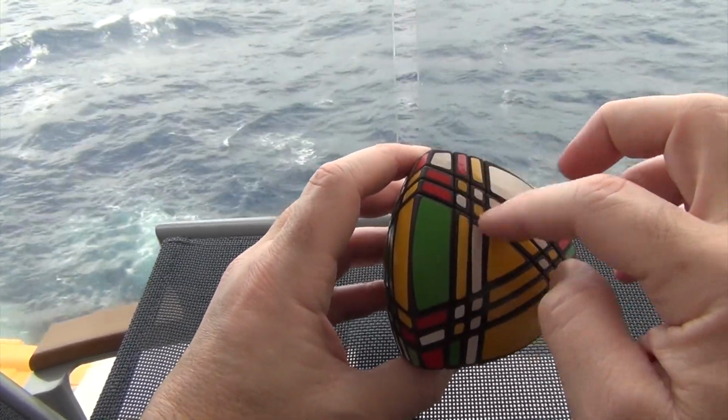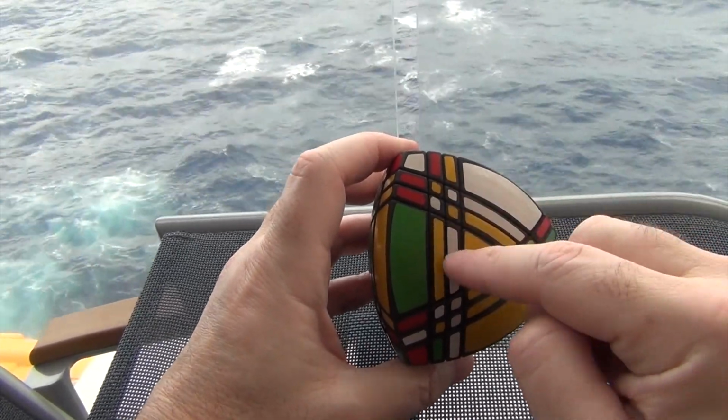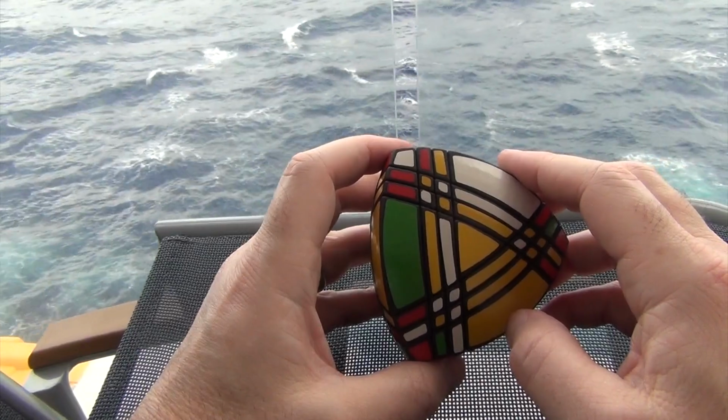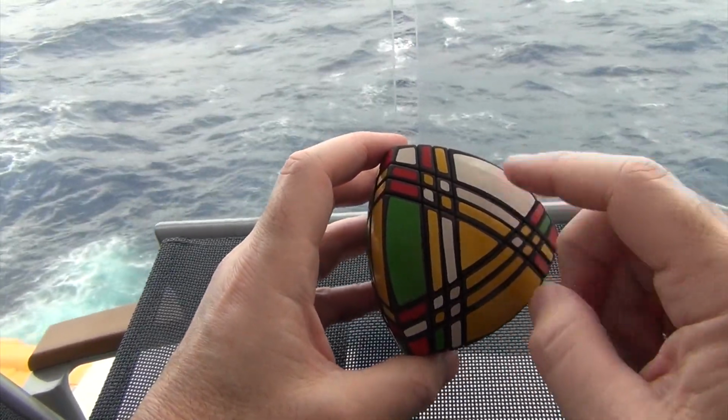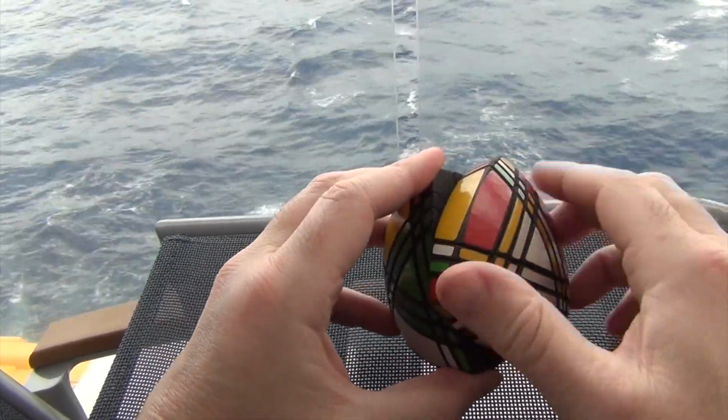This one and this one stay in the same plane. So I'm going to prioritize getting these guys in along with this. And maybe from time to time I might need to do an algorithm to do that, but for my purposes here I don't think I'll need to do that.